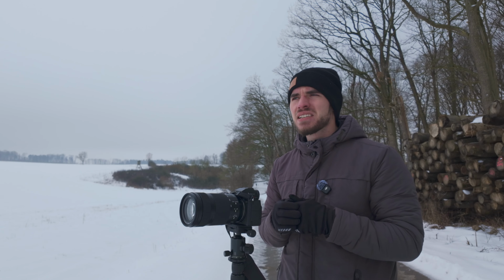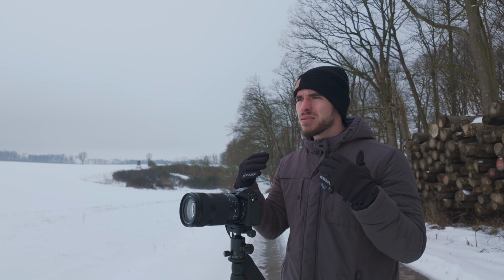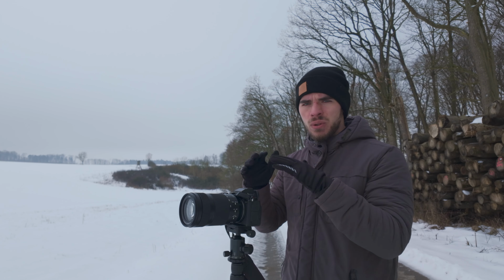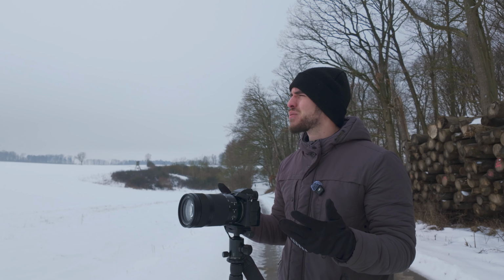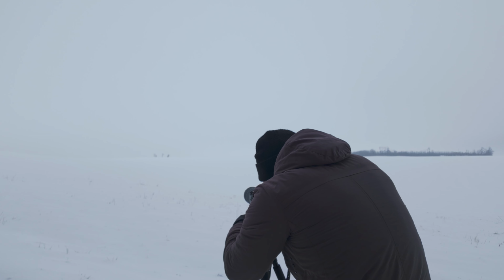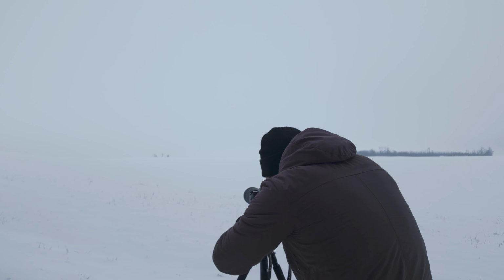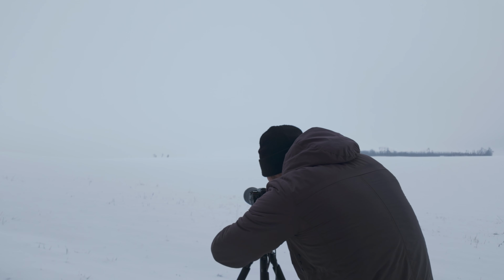Now, I was actually expecting to find some more simplistic and minimalistic scenes over here. That's why I've chosen to go for an open area. But this here just feels otherworldly, just because the visibility is quite low. It's not like we have mist or fog, but I don't know, for some reason it's just very low.